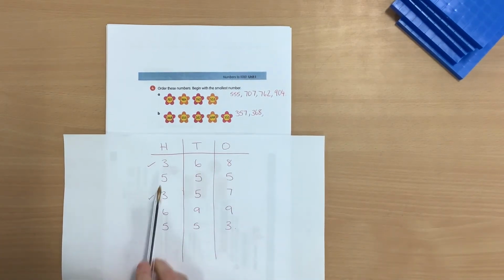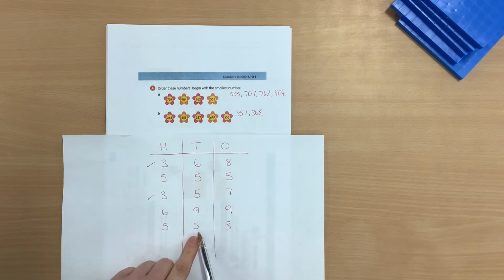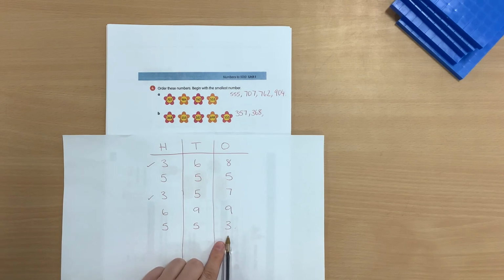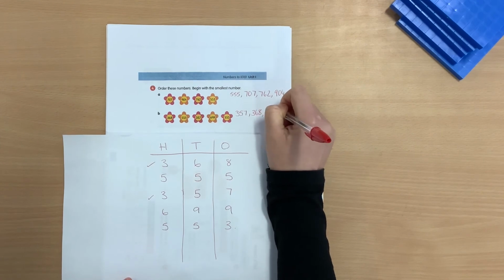I'm now going to jump up. Okay, so I've got 2 now at 500. So we know to look then at the tens column. I can see here that I've got 5 tens and I've got 5 tens. So what we need to do now is go to our ones column to see the next smallest number. So here I've got 5 ones, whereas in this number I've got 3 ones. 3 ones is smaller than 5 ones, so my next number is 553.